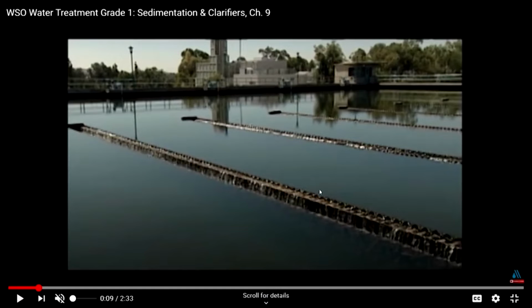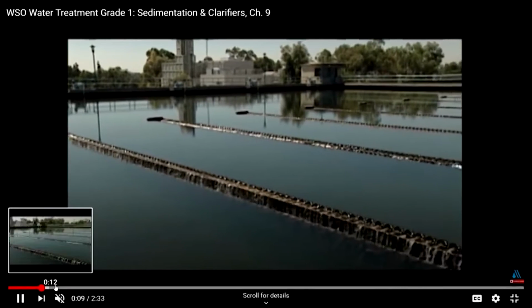So, this velocity is more or less in the laminar flow region, and you are going to have the relevant settling during this particular period.